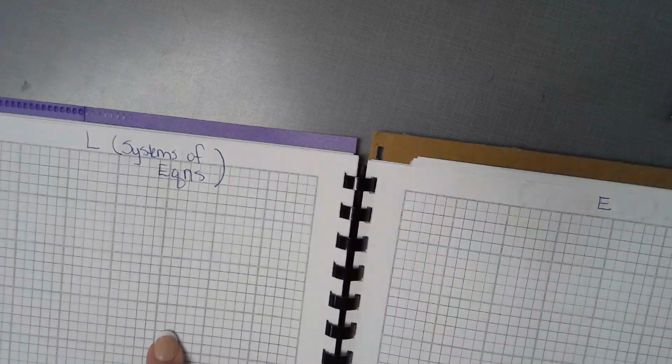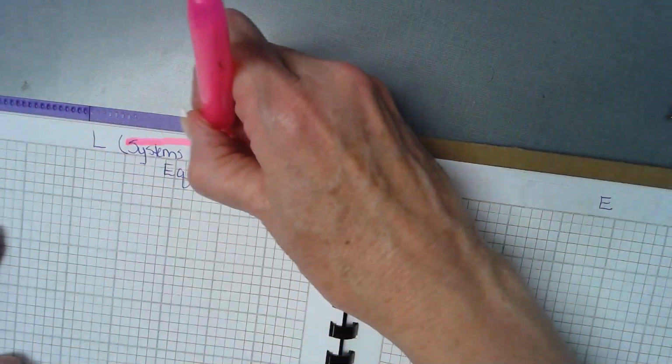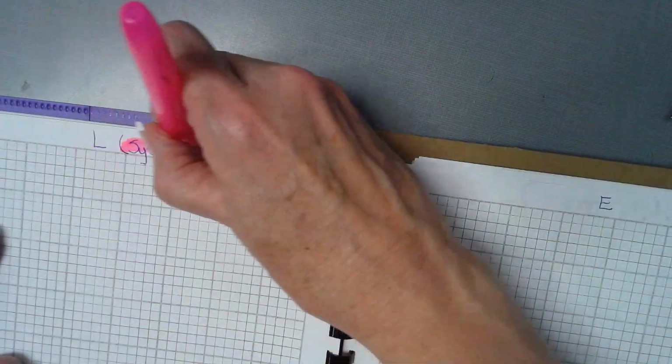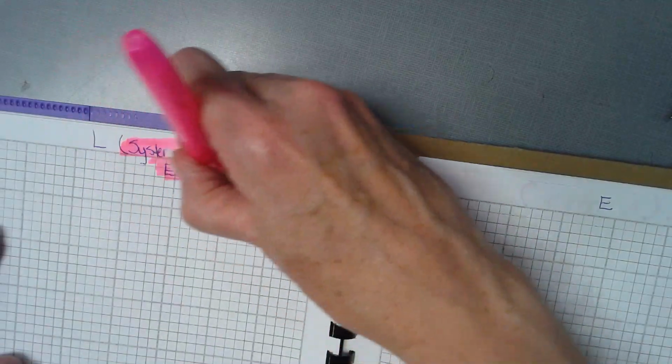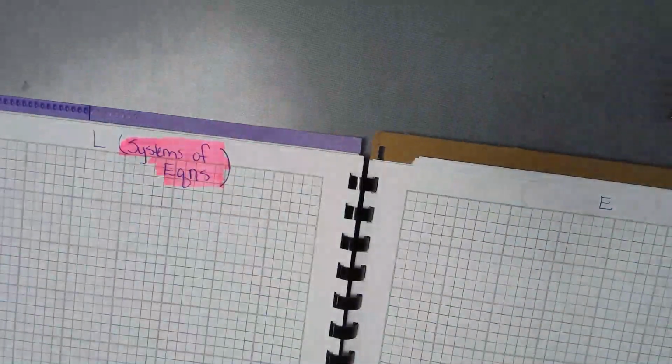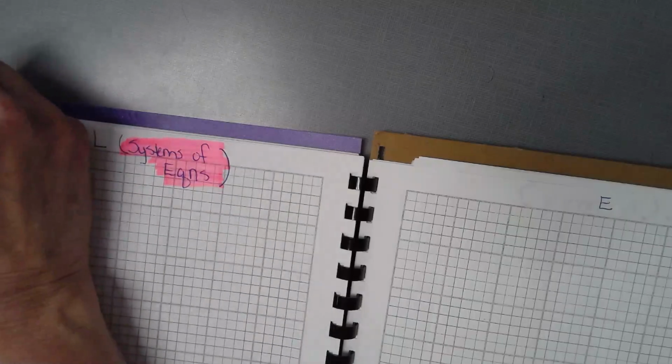And some of y'all that like all your highlighters and all that good stuff, you might want to, okay. Systems of equations, and label your L, your E, your Q, and we also need to label our page. All three of them, page 12, y'all. So let's label our pages.